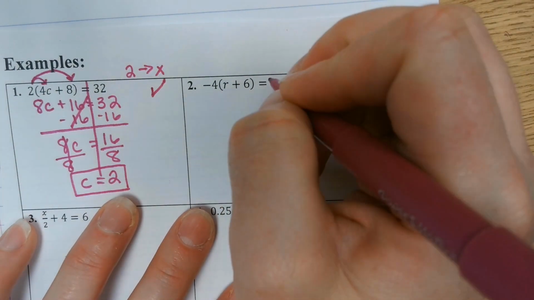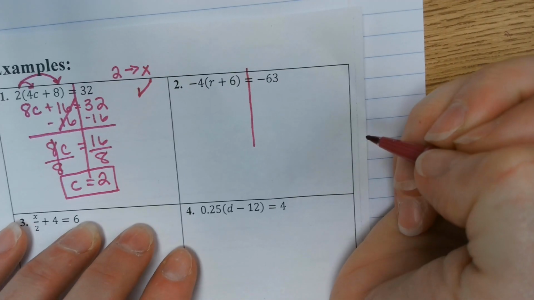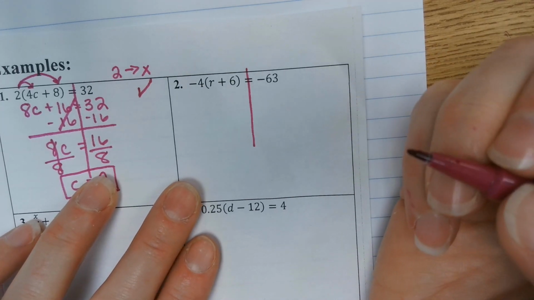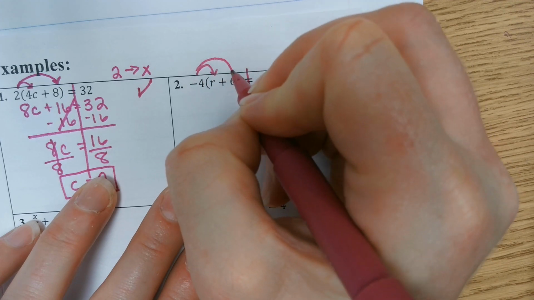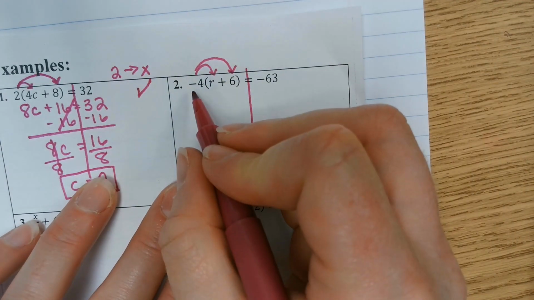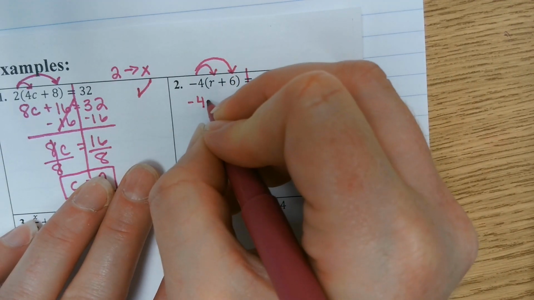All right, let's go on to number 2. Draw your line down your equal sign. We need to get rid of those parentheses by distributing. We're taking that -4 and distributing it to everything inside the parentheses. -4 times x is -4x.